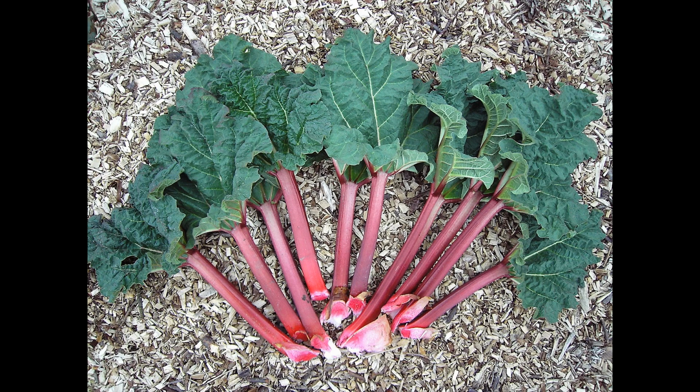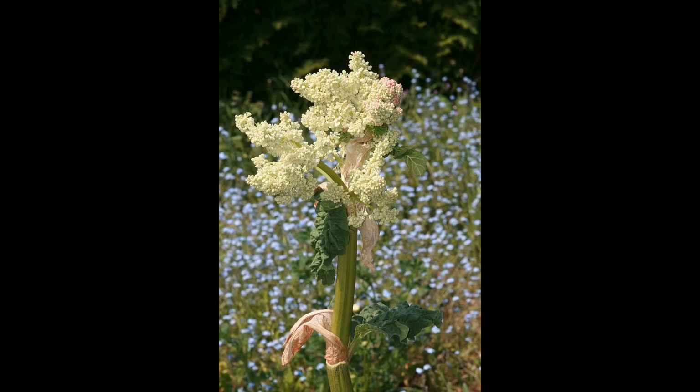Rhubarb is the fleshy, edible stalks, petioles, of species and hybrids, culinary rhubarb, of Rheum in the family Polygonaceae, which are cooked and used for food. The plant is a herbaceous perennial that grows from short, thick rhizomes. Historically, different plants have been called rhubarb in English.